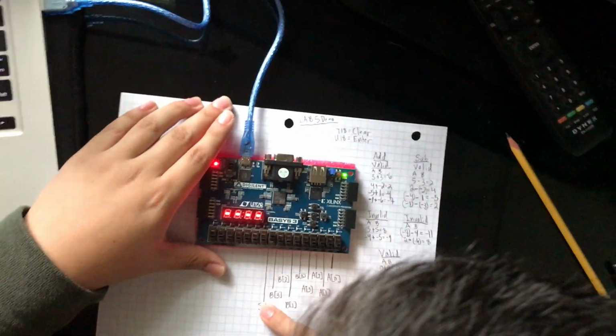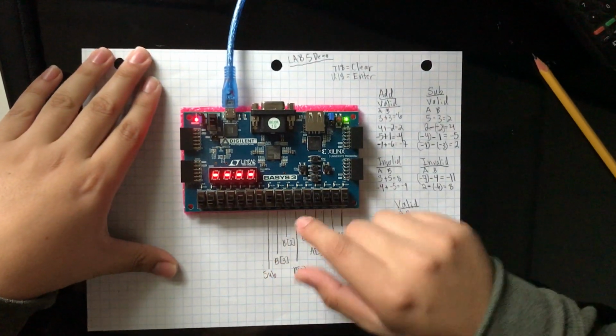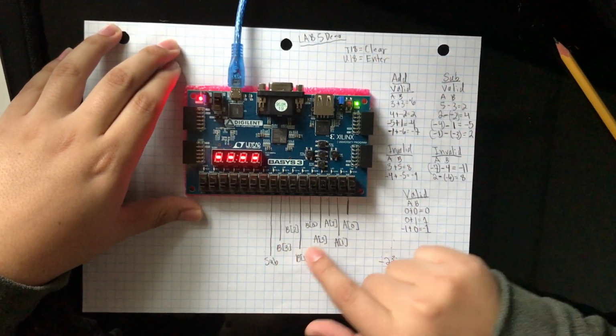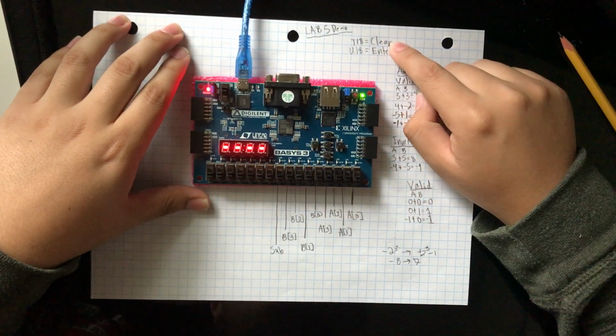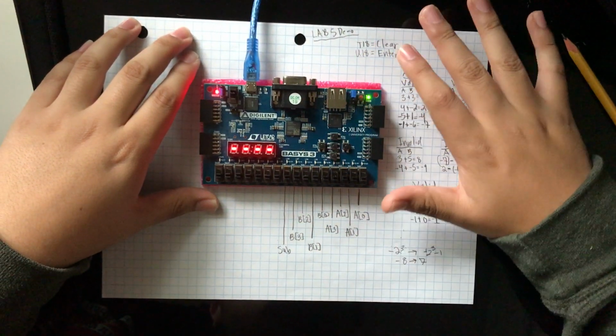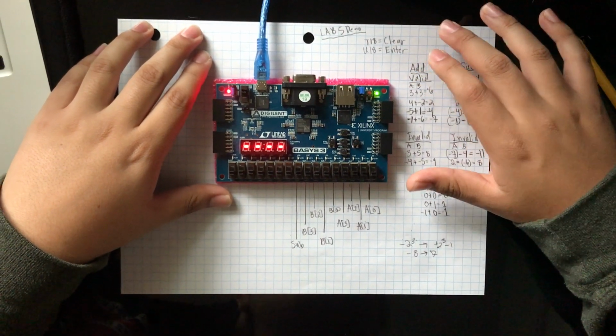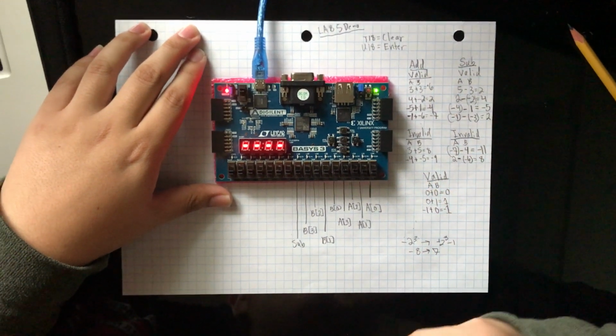Let's get onto the board. Okay, so these are my switches, the sub, oh, I should turn that off. So sub, and then all the B switches right here and the A switches. T18 stands for clear, so we're just going to get 0. U18 is equal to enter, so we should just display a number after each test case.